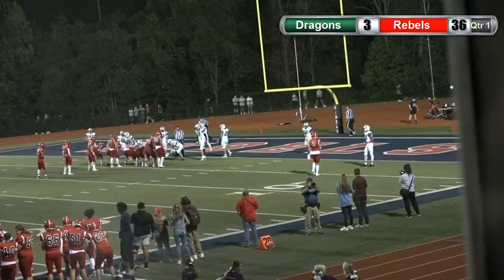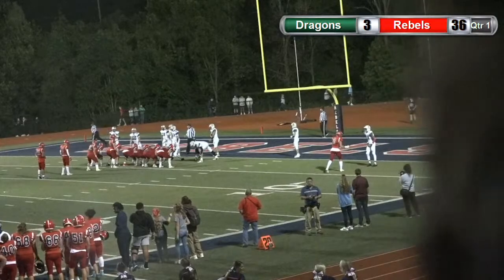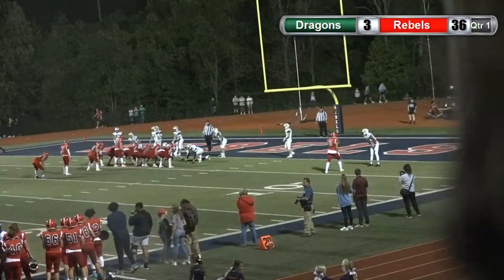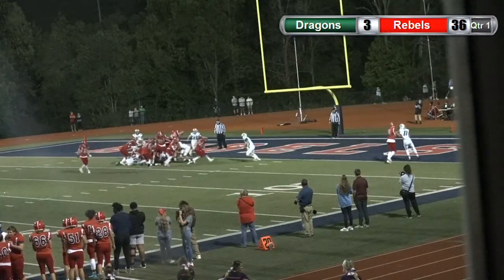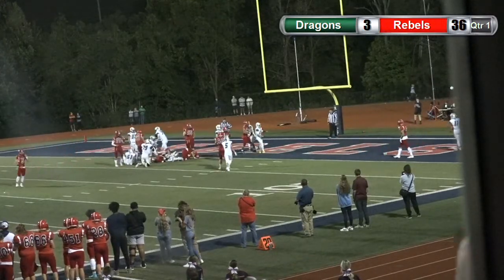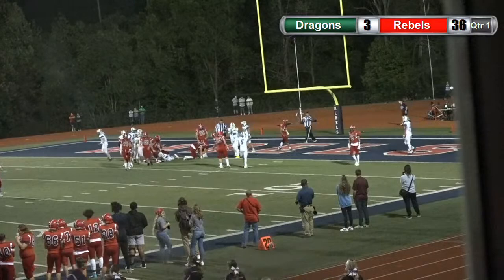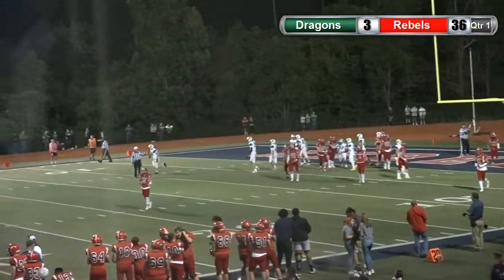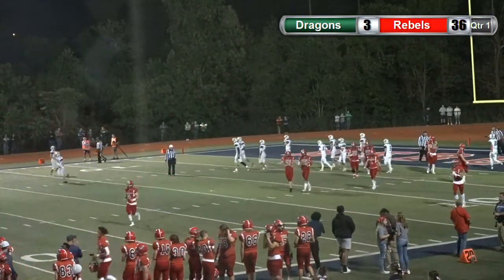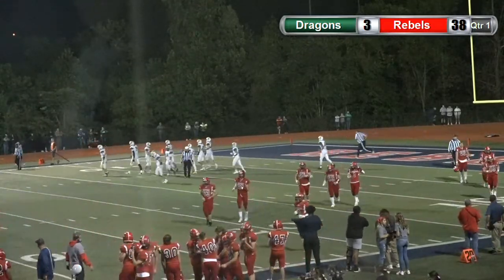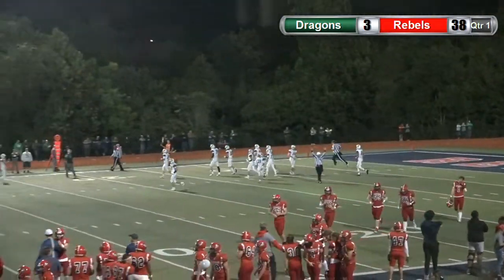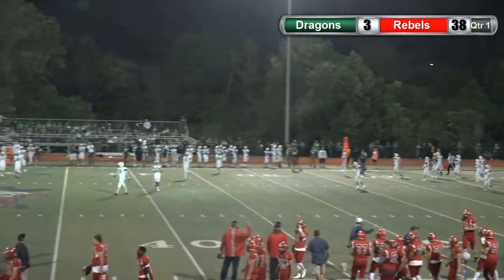Watching these guys play together, you can see how well they work. Looks like they're going to go with the stack look, foot to foot on the offensive line. We have a pass formation here for the Rebels. They had about 6 men lined up in the backfield, the third back comes through, and he's going to score here in the first half, standing up.